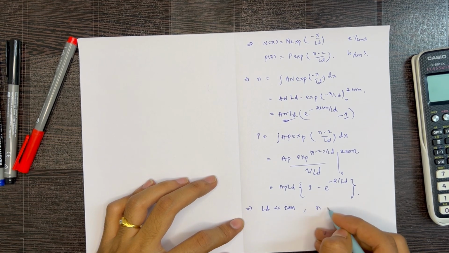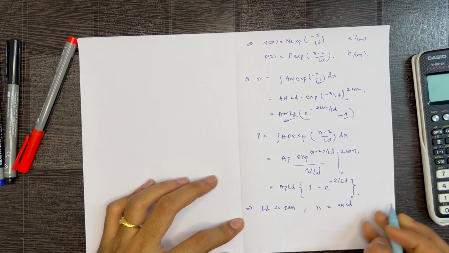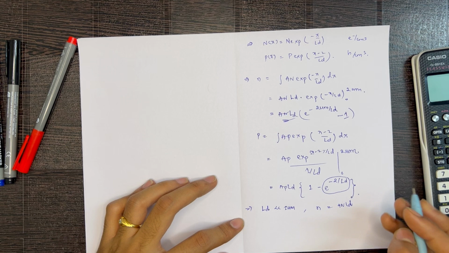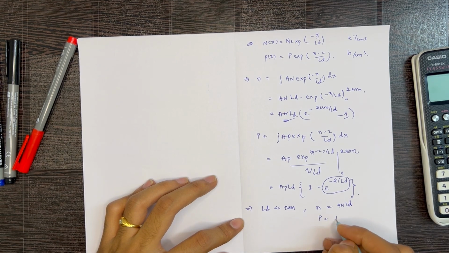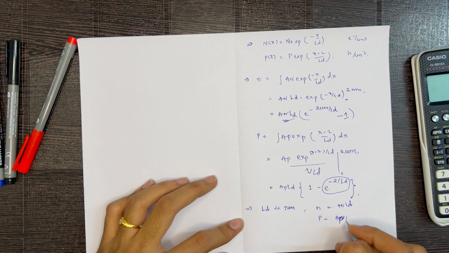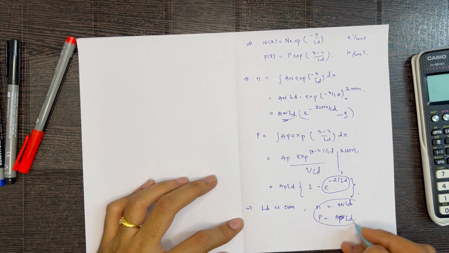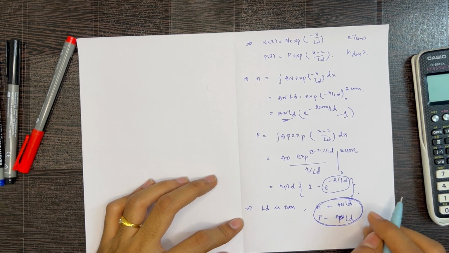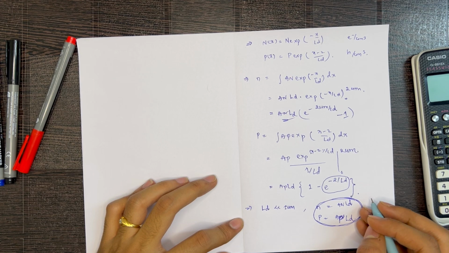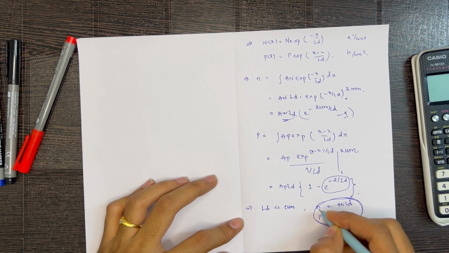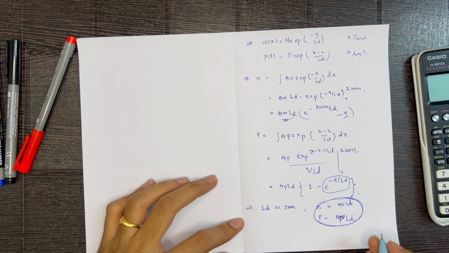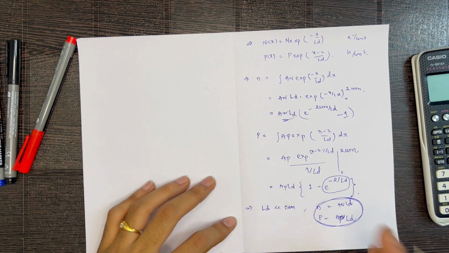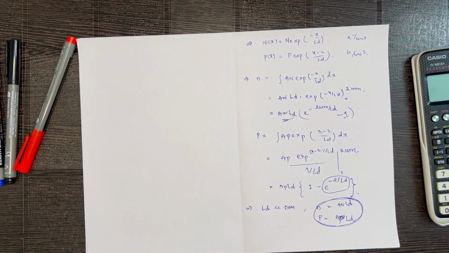So n equals A n LD, and similarly e power minus 2 by LD will be 0. Same, p will be A p LD. So we see that the electron or hole concentrations are dependent on the length of diffusion, but not the length of the substrate. So this proves the previous results.